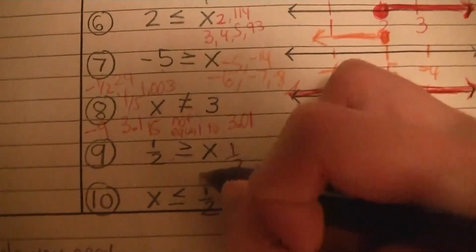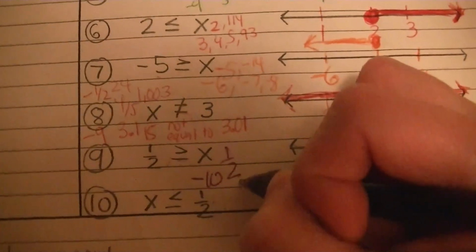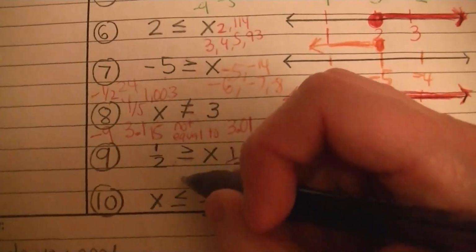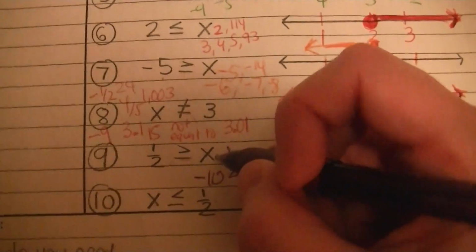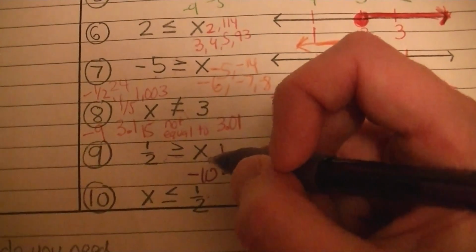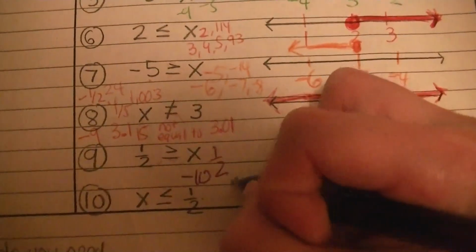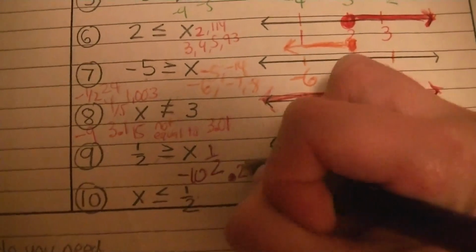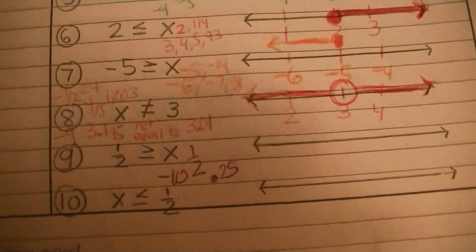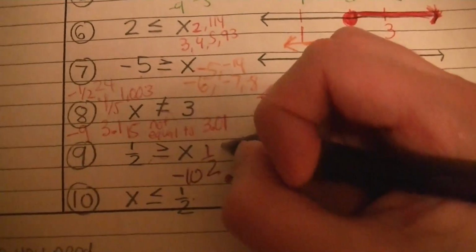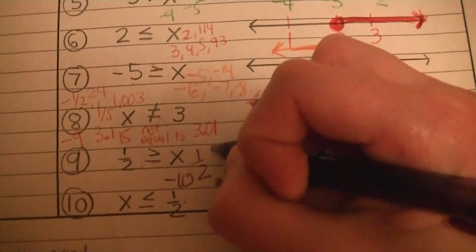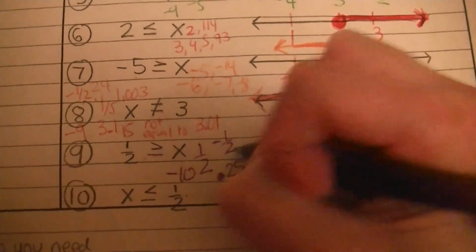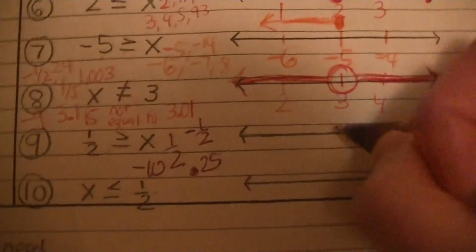So I could do -10. Let's see, what's another number smaller than 1/2? Smaller than 1/2 is 25/100ths. Okay. Another number smaller than 1/2 is like -1/2. Okay. All right, so let's go ahead and do our number line.